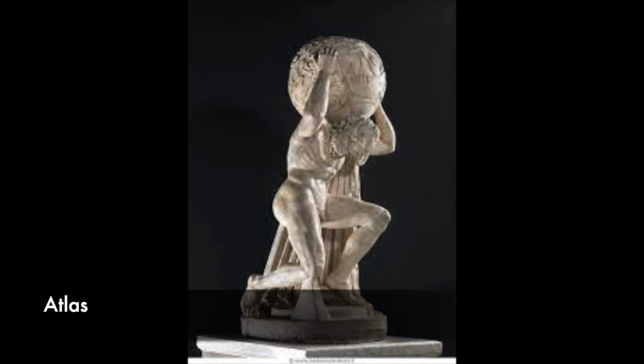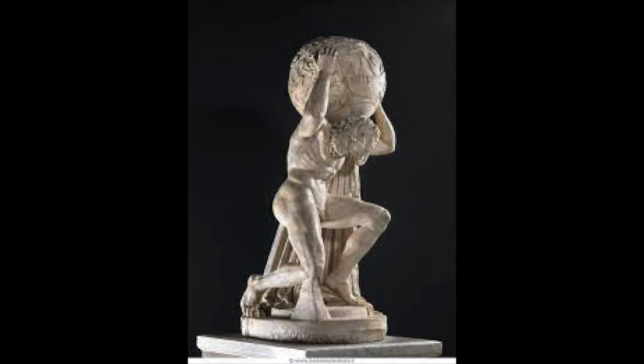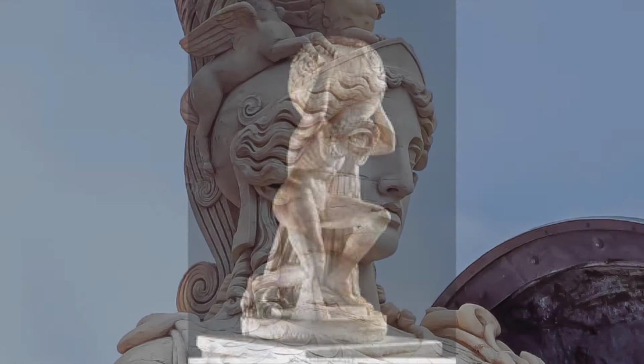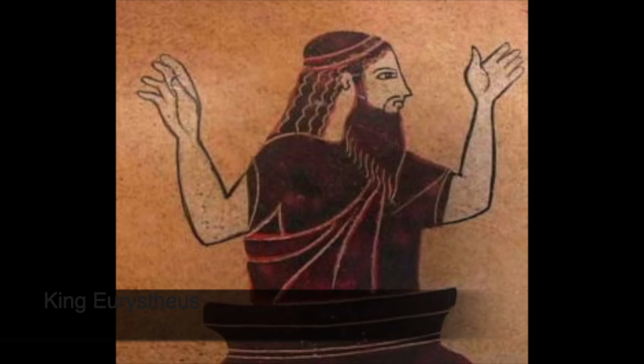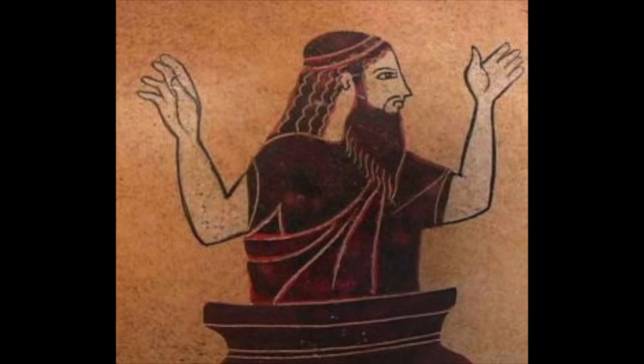The Titan Atlas was the leader of the Titans against Zeus. After they lost, he was forced to carry the weight of the heavens on his shoulders. Athena was the goddess of war, handcraft, and practical reason. King Eurystheus, while not a deity, is the cousin of the hero Heracles, who issued him each of the 12 labors that he was to complete in 12 years' time.